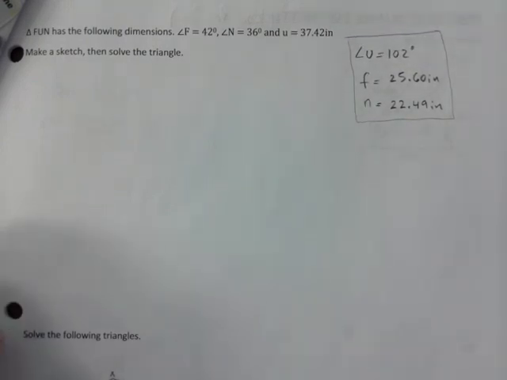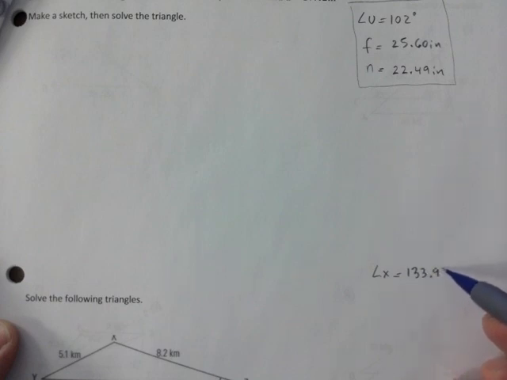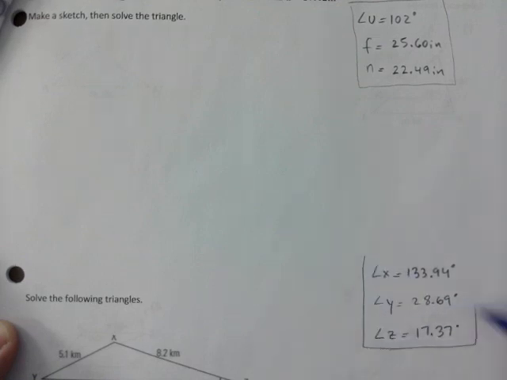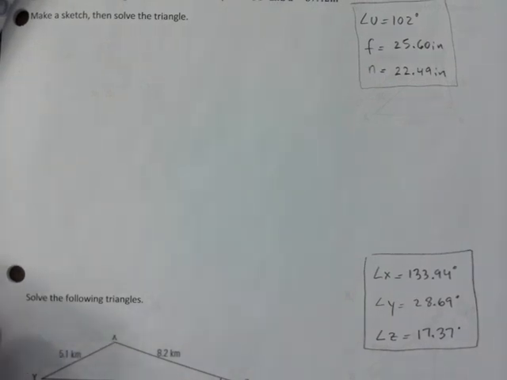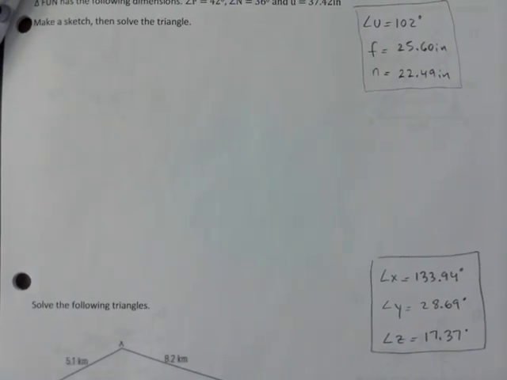Then go down to the bottom of 22. I'm going to do this halfway here. X is 133.94. Y is 28.69. Z is 17.37. This is for the second question on page 22. So make sure you write those down so you know whether or not you're on the right track. Even if you want to review later for the test, you can try this one and see if you still remember what you're supposed to be doing here.